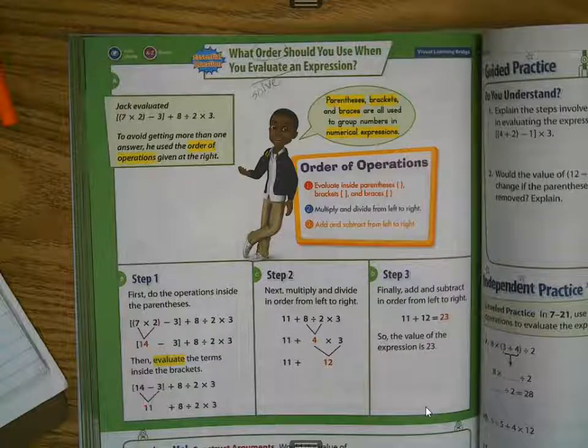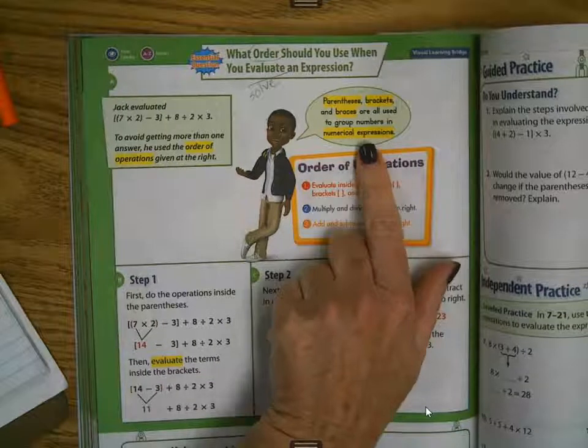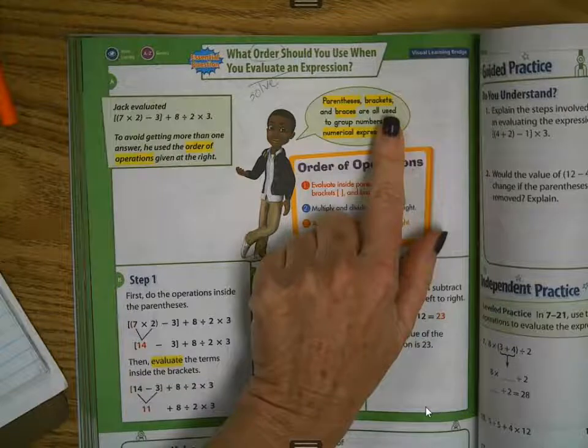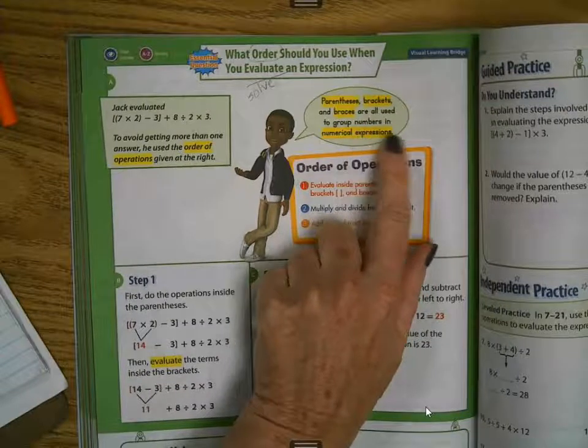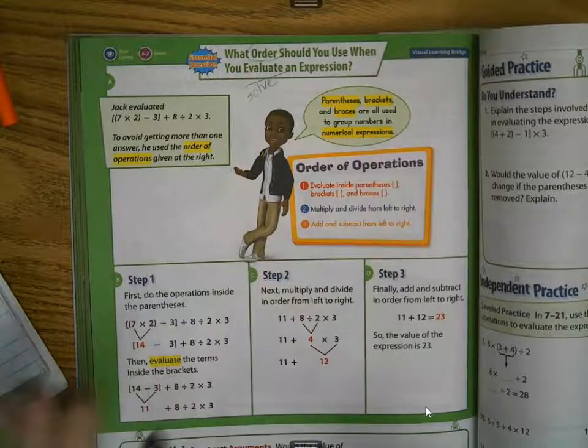Wow, that is a lot of operations. So to avoid getting more than one answer, because if all of us work this out, we could all have lots of answers that we could defend as being correct. But if we don't have an order that we all understand, a set of rules, then how do we determine who is right? So this is called order of operations. The book is telling us that parentheses, brackets, and braces are all used to group numbers in numerical expressions. So I want to talk about that.